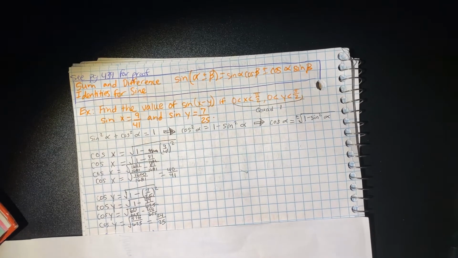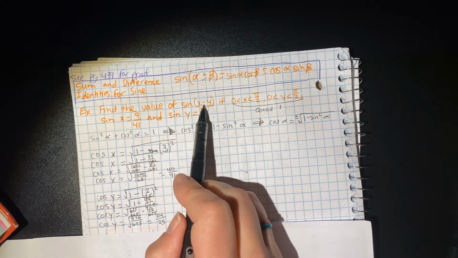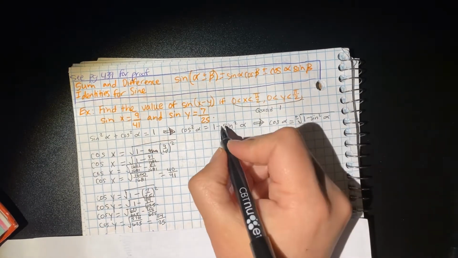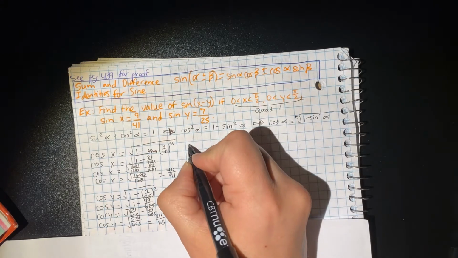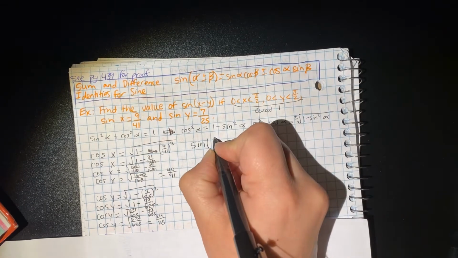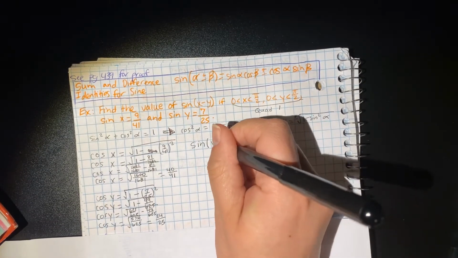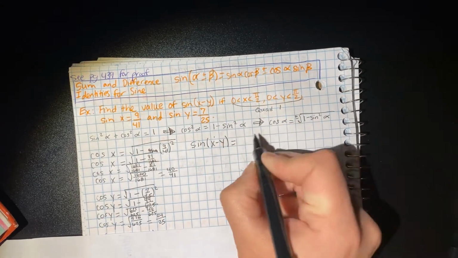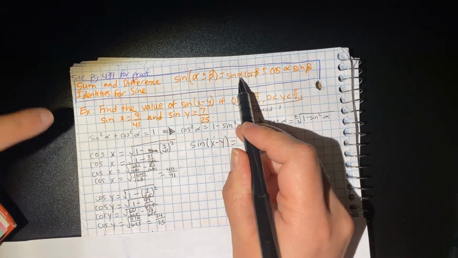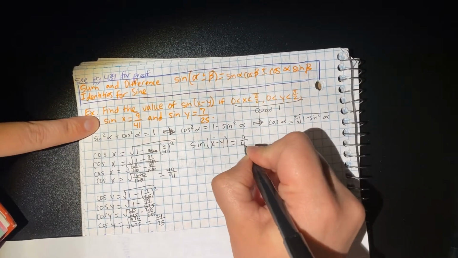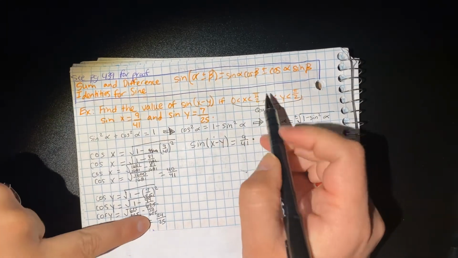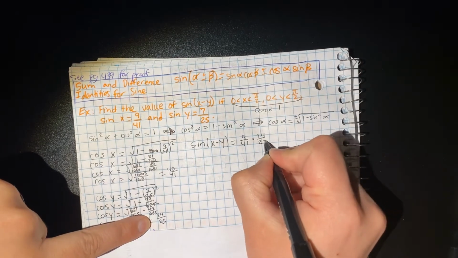All right, so now it wants us to plug it into this sine subtraction formula. Realistically, it wants sine of x minus y, which is going to equal sine of x, so we already know that's 9 over 41, times cosine of y, which we found was 24 over 25.